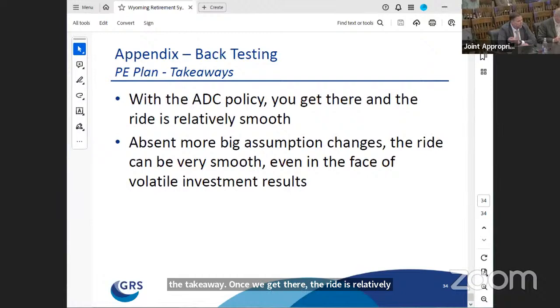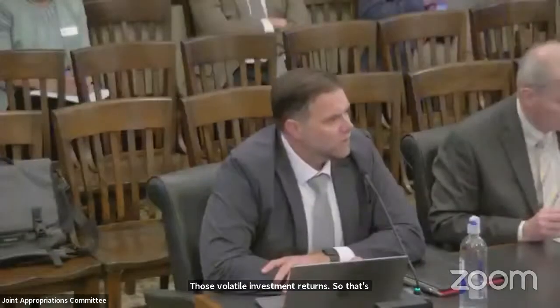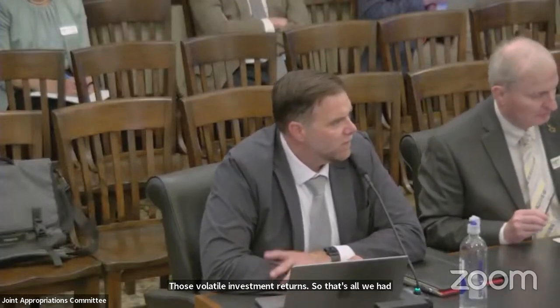And then as long as we don't have any massive assumption changes, as long as they don't figure out a way for us all to live to 150 years old tomorrow, then the ride will most likely be very smooth, even in the face of those volatile investment returns. So that's all we had in terms of prepared remarks today.